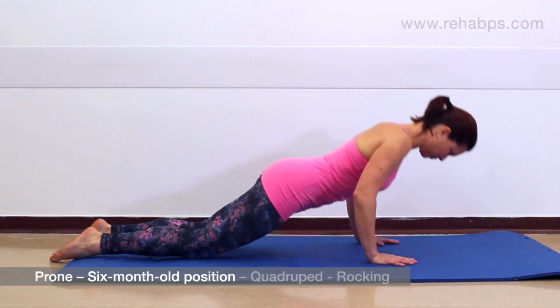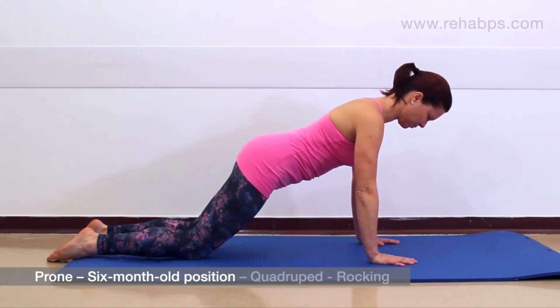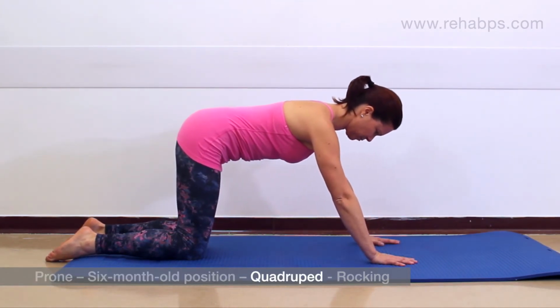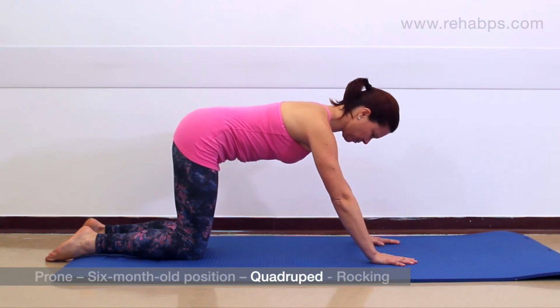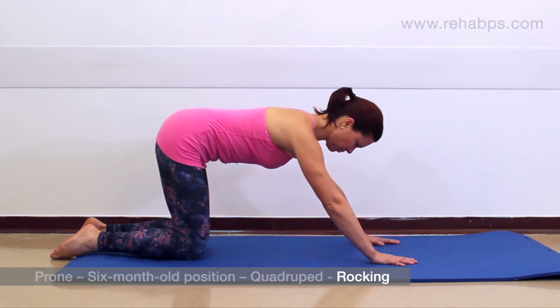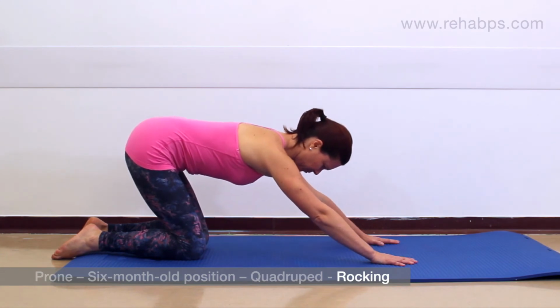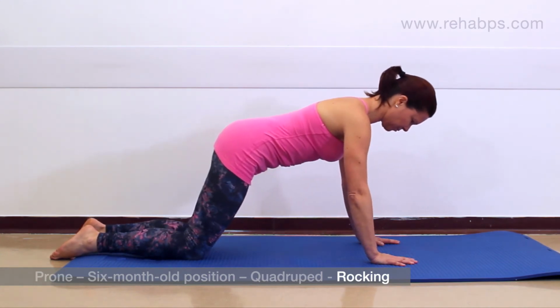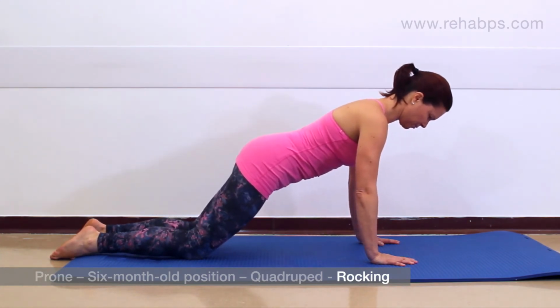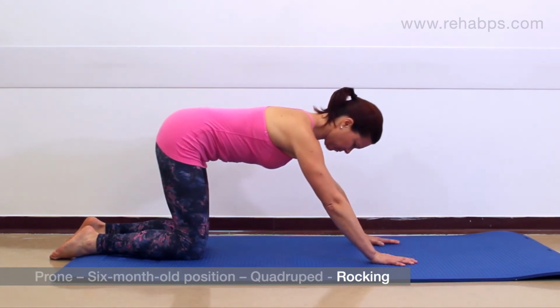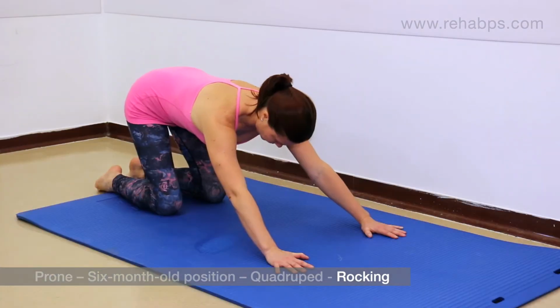In prone, the patient places their hands next to their shoulders. The patient pushes up into hand support with the elbows completely straight but not hyperextended. The trunk is in line with the thighs, and the trunk now moves forwards and backwards while maintaining a straight spine with the head in the same line as the spine.